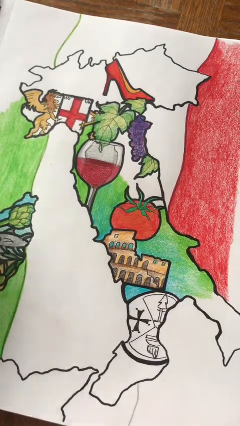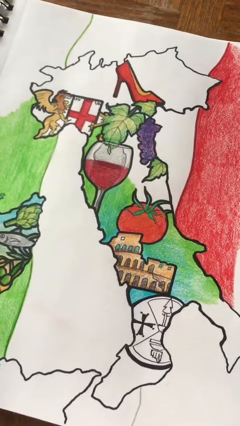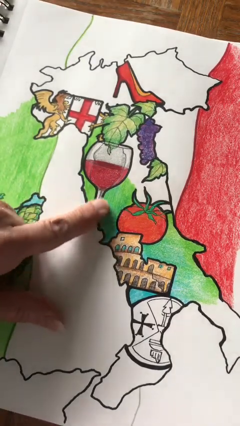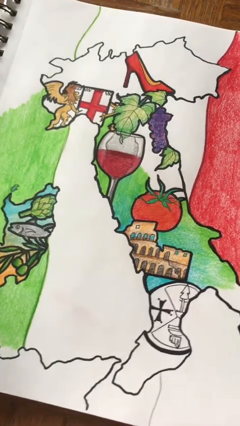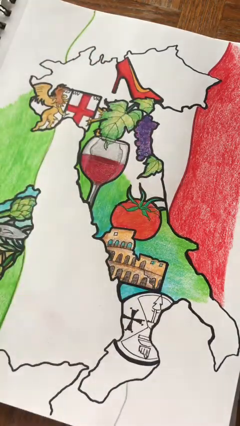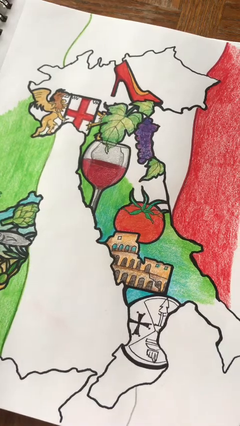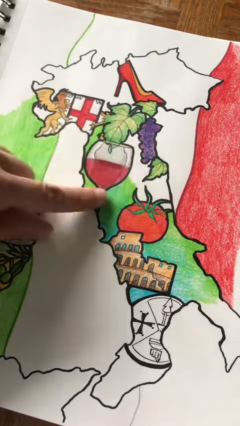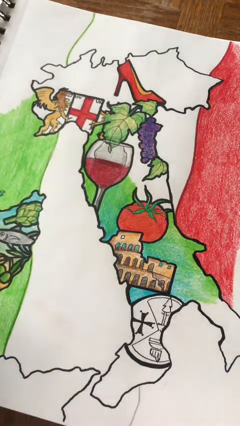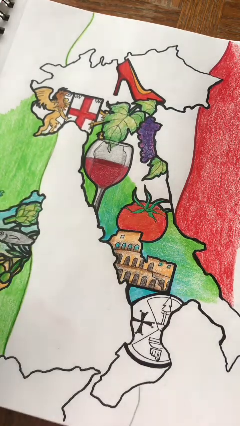So here's one that I'm working on of Italy, and you can see obviously it's not done yet, but you can see some of the symbols and images that I've put inside the shape of the country. And I'll show you how I did the shape of the country in just a minute. I'll show you how I got started. But some things I already knew, like I knew that Italy is known for its vineyards and growing grapes and making fine wine. It's known for tomato sauce and all kinds of wonderful Italian food.